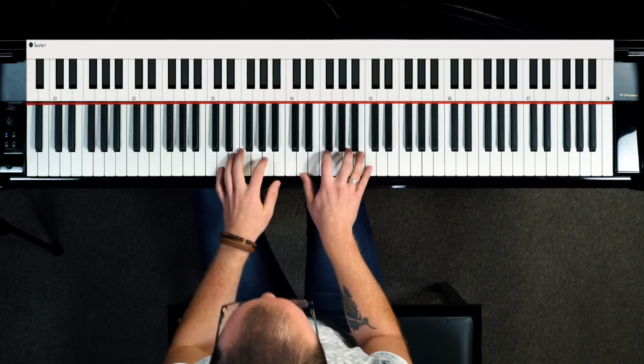This is one of the most common progressions that you're going to find if you want to learn jazz music. It's found absolutely everywhere, so I'm going to show you how to play it and why it's called the 2-5-1. So here's the 2-5-1 progression.